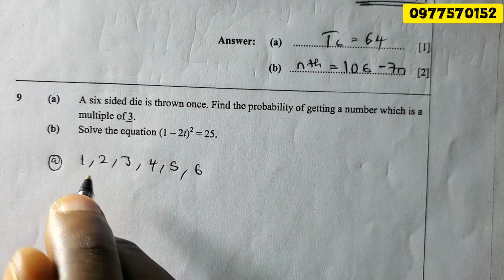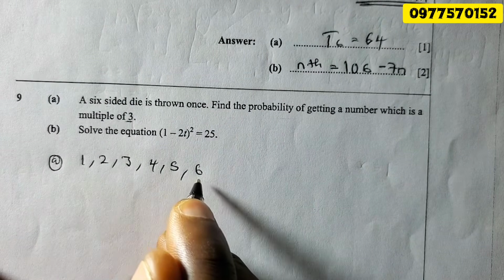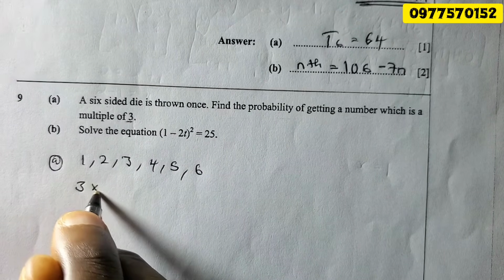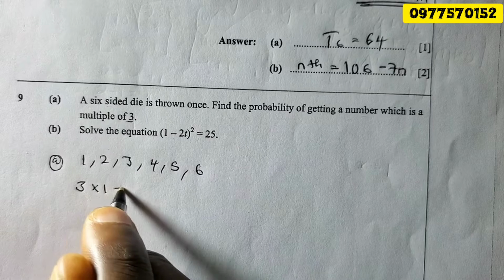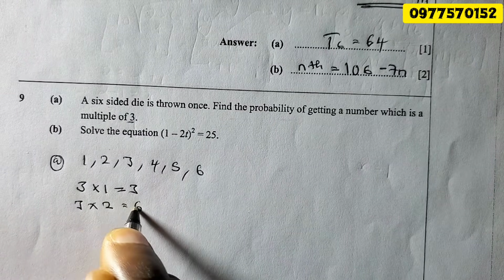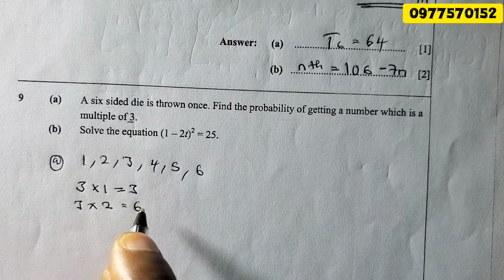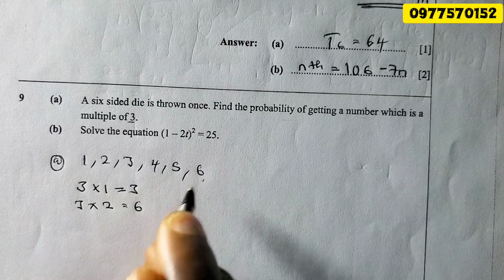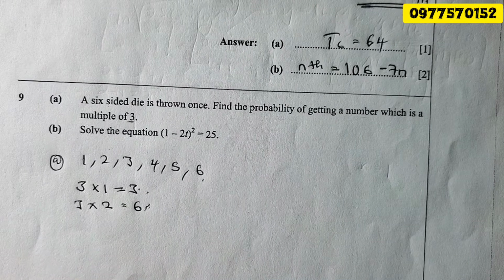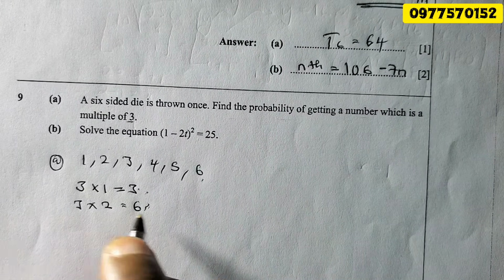So a multiple of 3, how many multiples of 3 do we have here? This is how you find the multiple of 3. Multiply by natural numbers. 1 times 3 is just 3. 3 times 2 is 6. 3 times 3 is 9. And you say this is less than 9. So we have 2 multiples of 3.